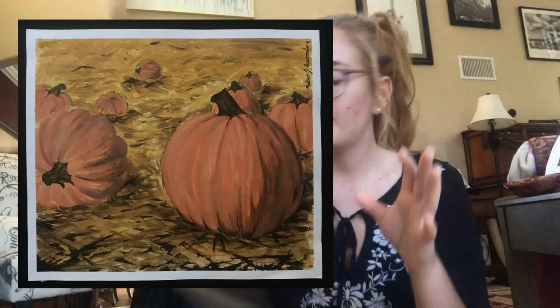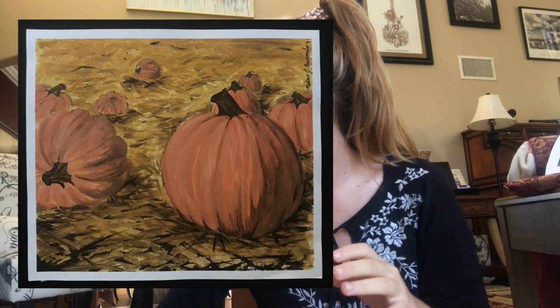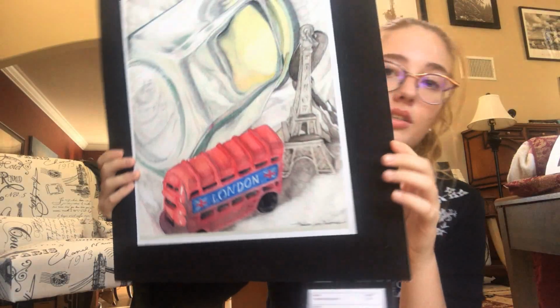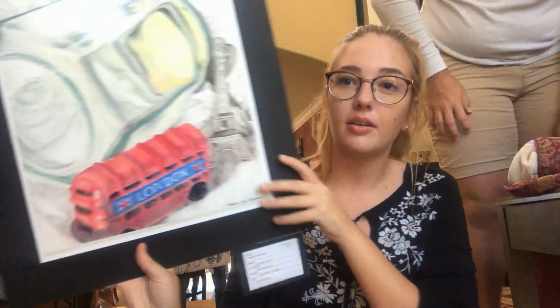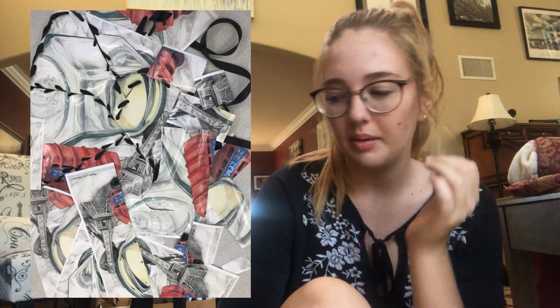It was the first video that Sabrina and I ever did. This piece is just a still life that I did of pumpkins. This is the first piece I did this year, and it's a colored pencil still life. I put that one on a lot of my college portfolios because I also made copies of it, and I cut it up and then laced it back together with black ribbon, and you'll see it there. I just liked how it looked.